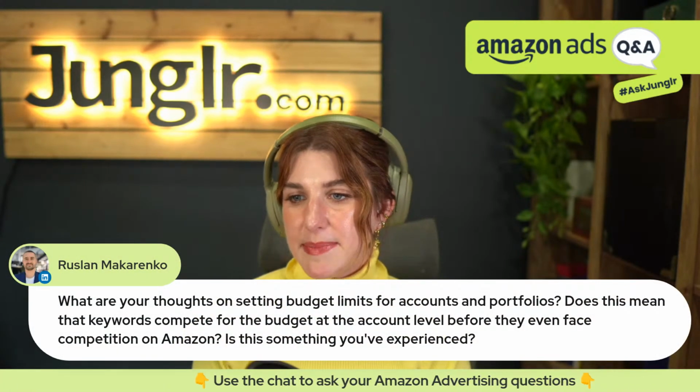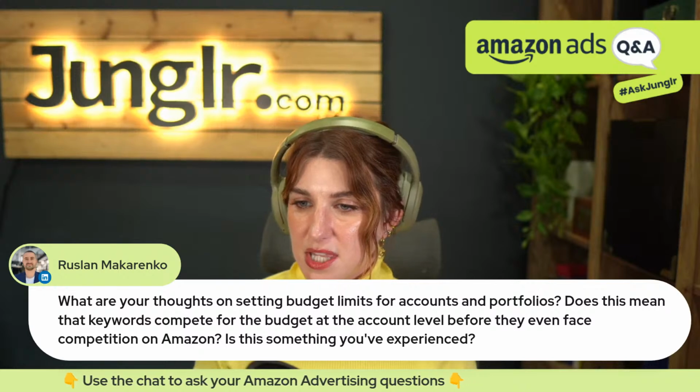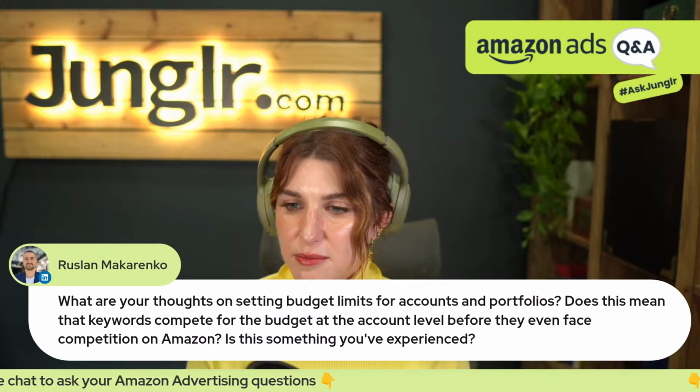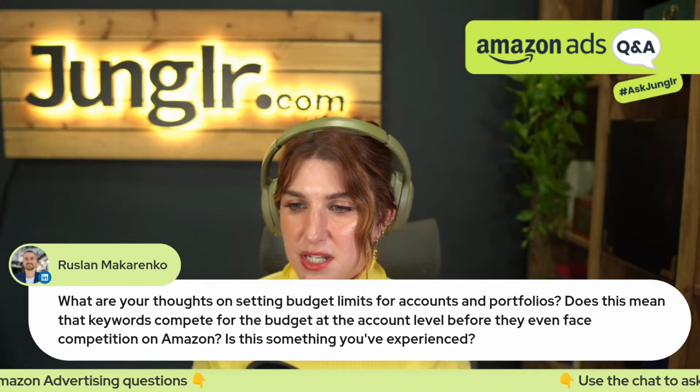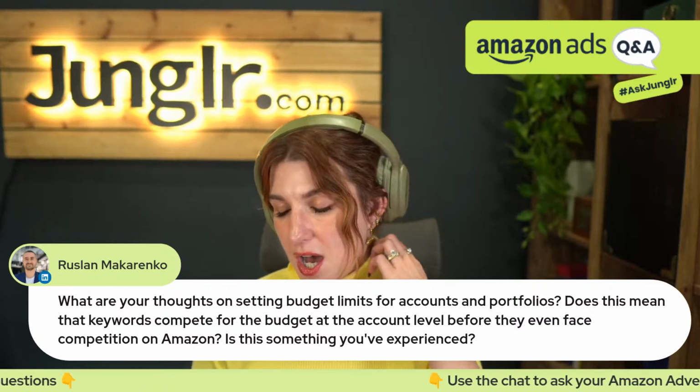What are your thoughts on setting budget limits for accounts and portfolios? Does this mean the keywords compete for the budget at the account level before even facing competition on Amazon? Is that something you've experienced?